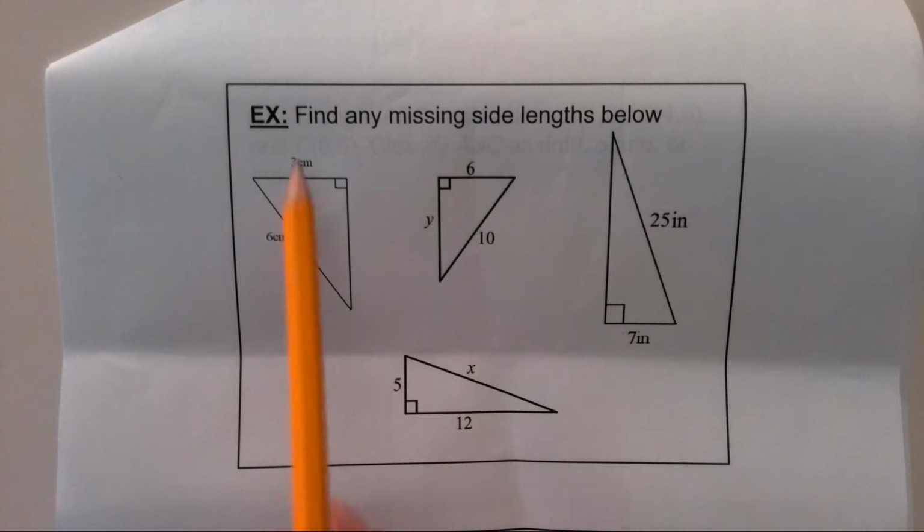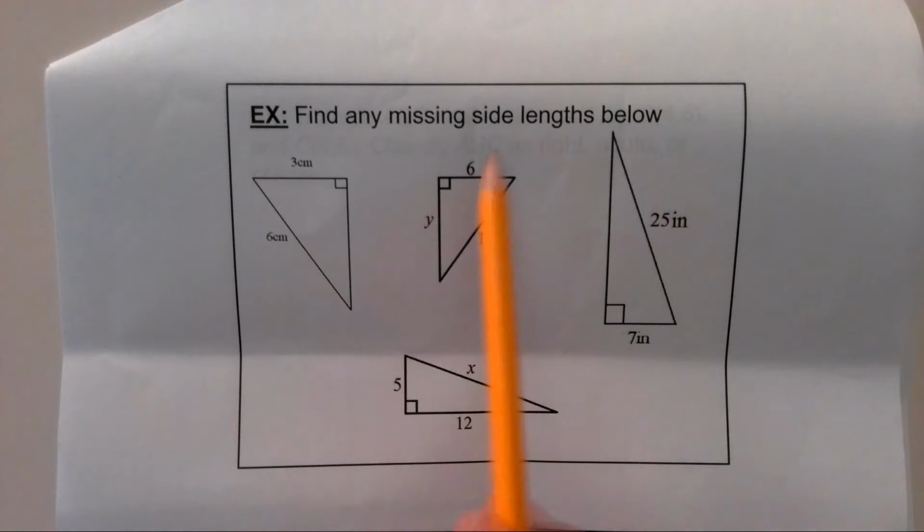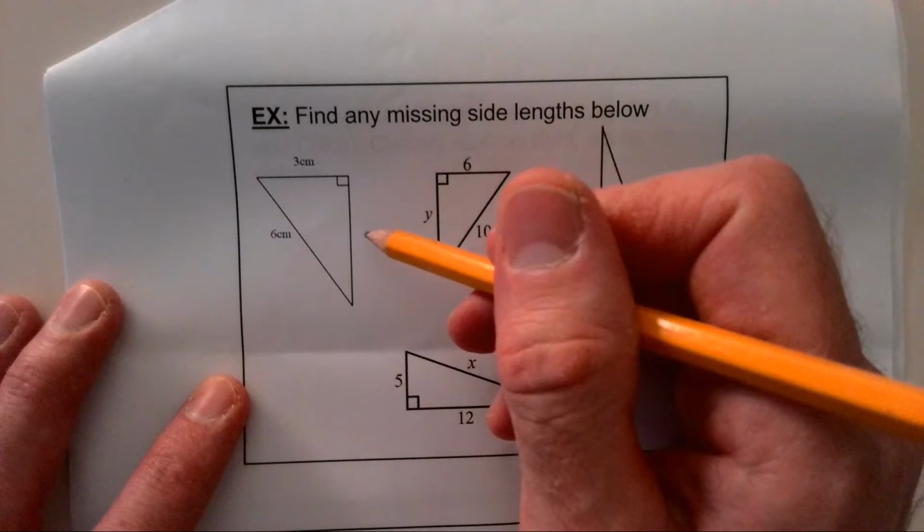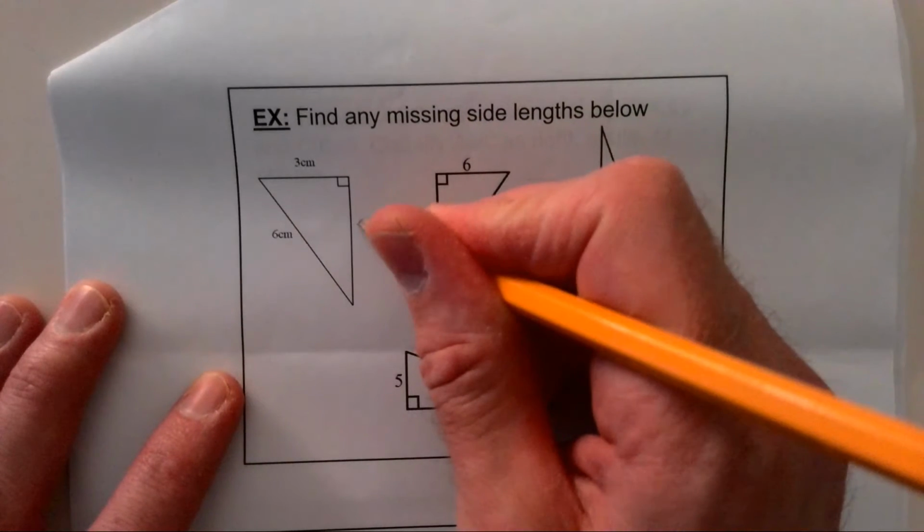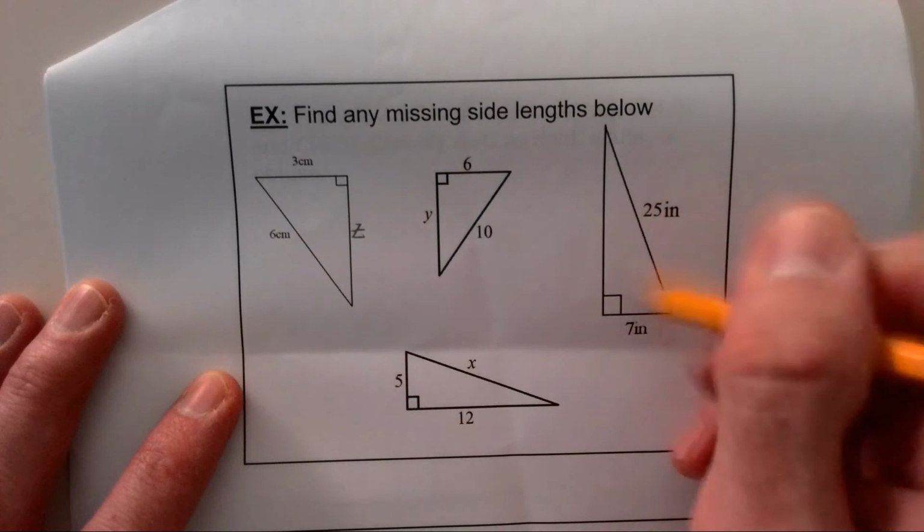Okay, well, I've got 2 sides, I'm missing one. Same story, and same story. So there isn't a variable here. I'll go ahead and use one. How about z? And then over here I'll use w.